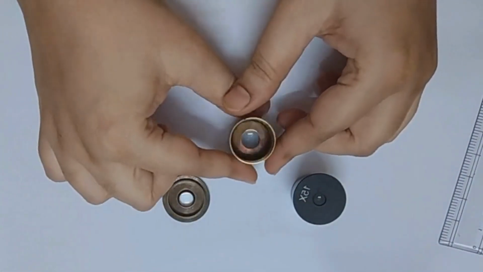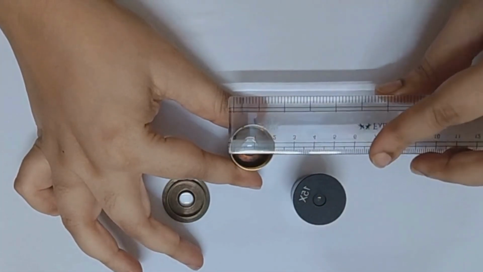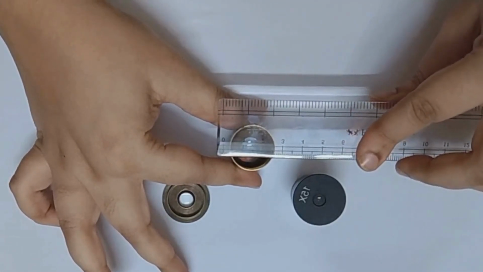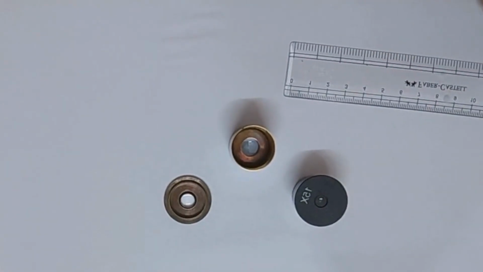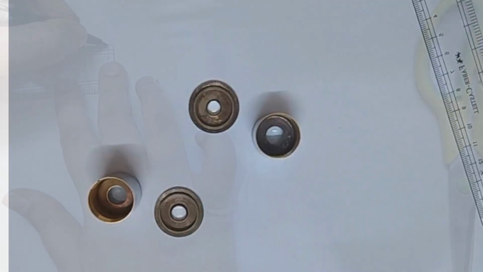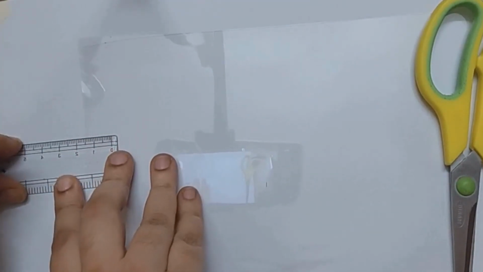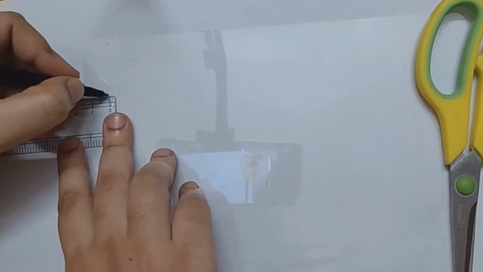So first, I measured the inner diameter of my eyepiece, which is about 2 centimeters. I can also see that both the lenses of the eyepieces are less than a centimeter long. I also checked the length of 10x and 15x eyepieces. Then I cut a strip of transparency about 1.5 cm wide and 5 to 6 centimeters long.